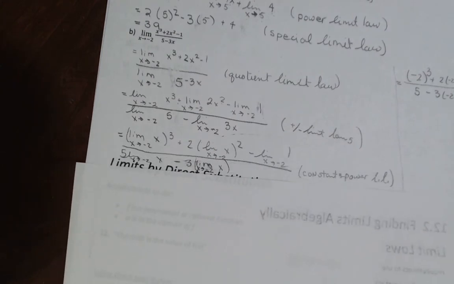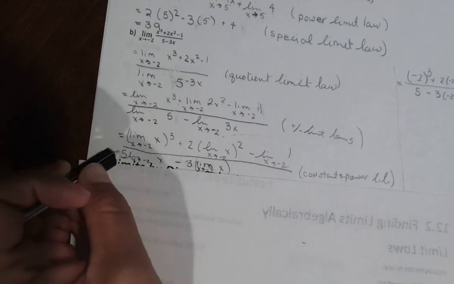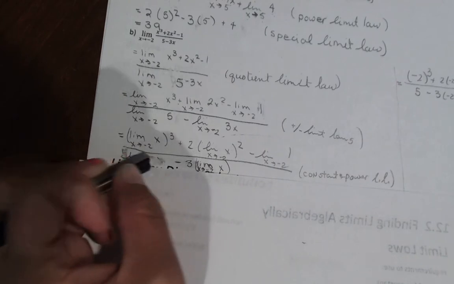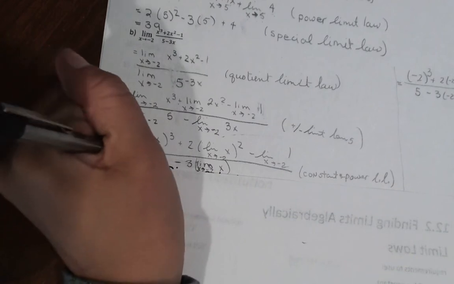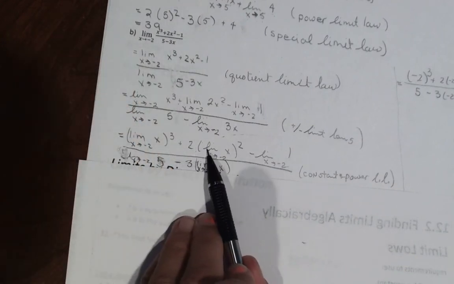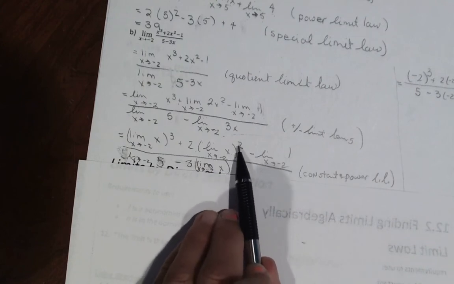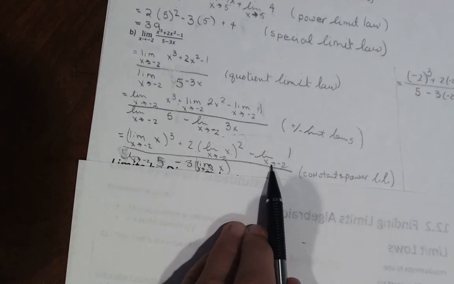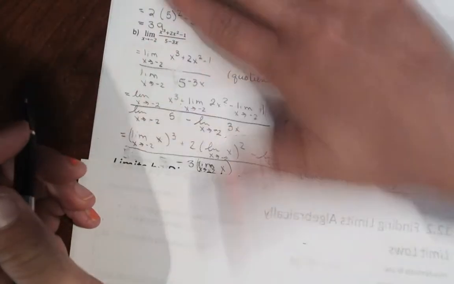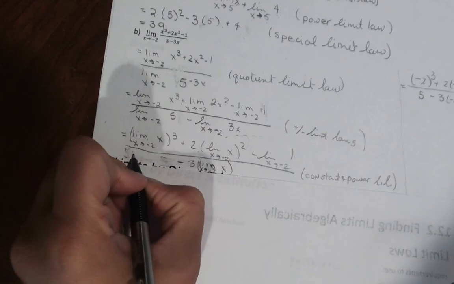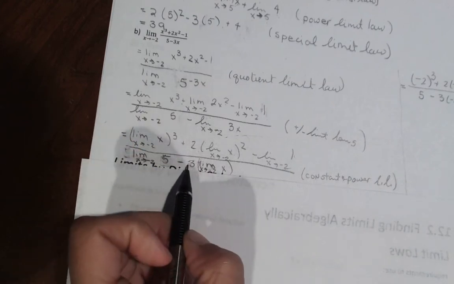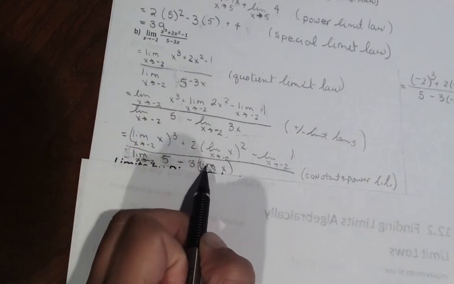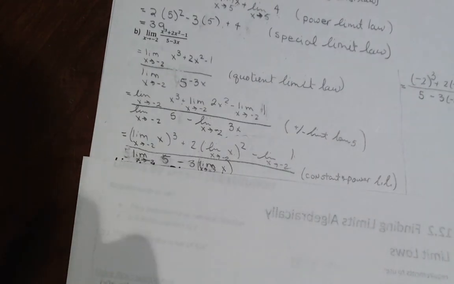Then I could use my constant and power limit laws to say the limit as x approaches -2 of x cubed plus 2 times the limit as x approaches -2 of x, that quantity squared, minus the limit as x approaches -2 of 1, divided by the limit as x approaches -2 of 5 minus 3 times the limit as x approaches -2 of x.